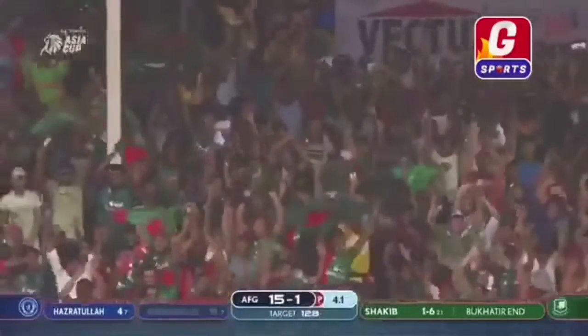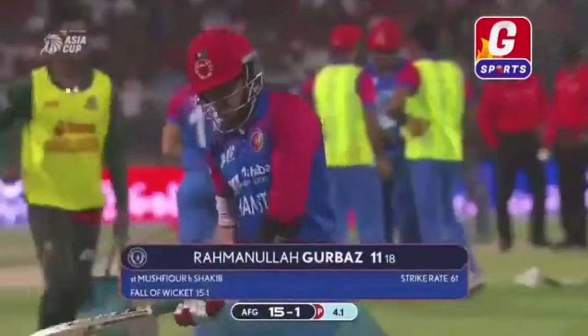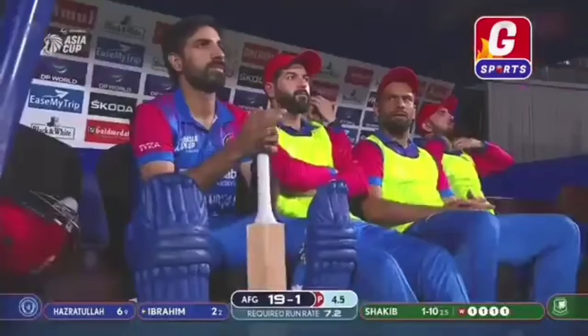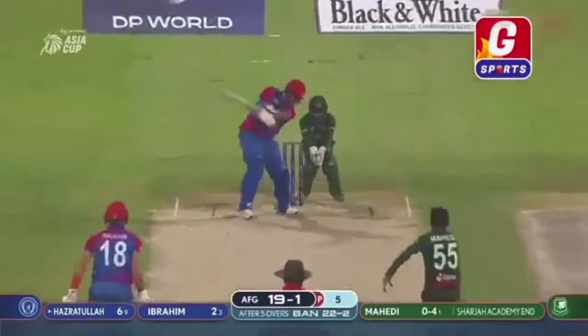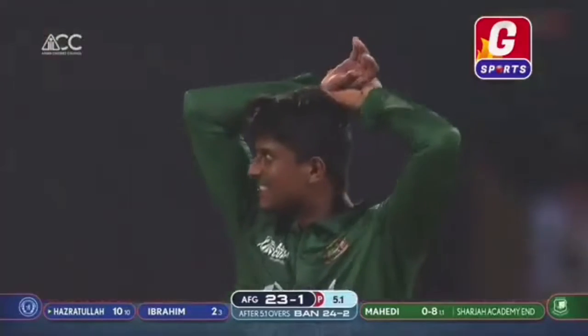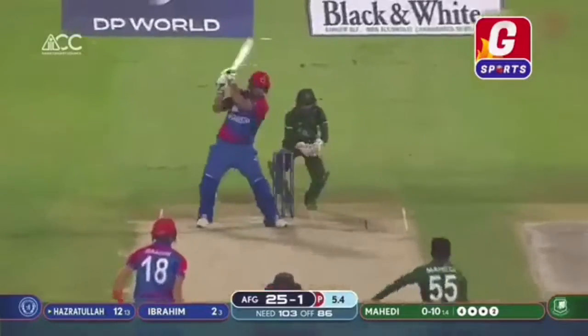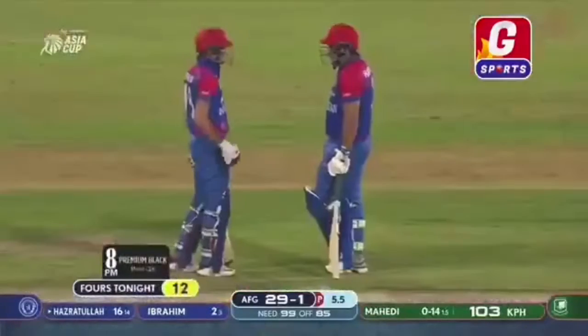It was coming because both batsmen were struggling to get away with it. It's a massive one. It's Mahidi. Oh, and that is the luck that Afghanistan needed. There's a boundary. Great way to... That is power. Starts the over with a boundary, and now another one at the back end.